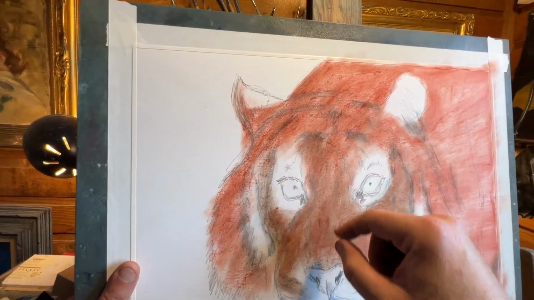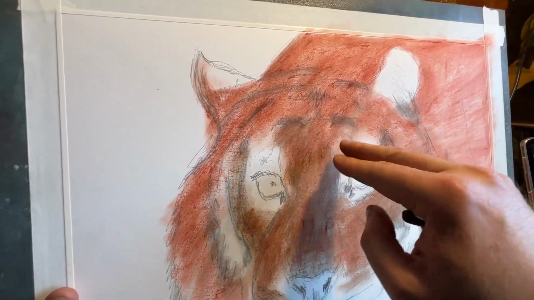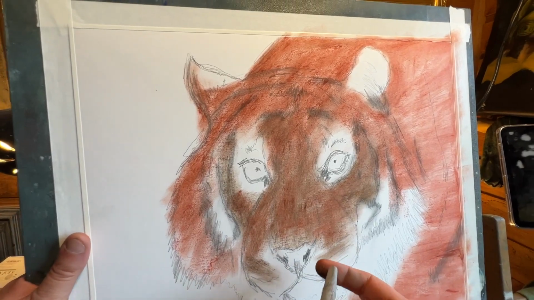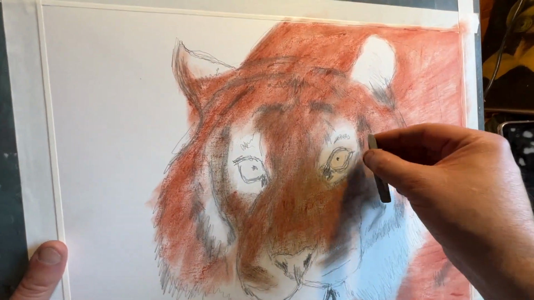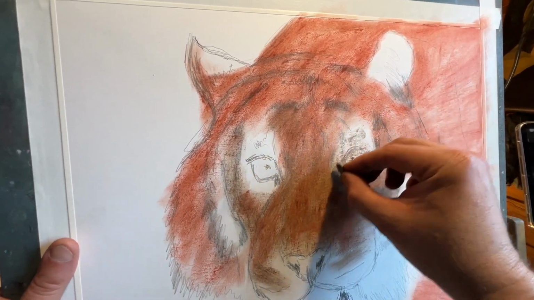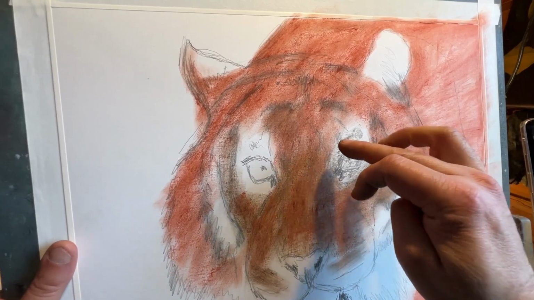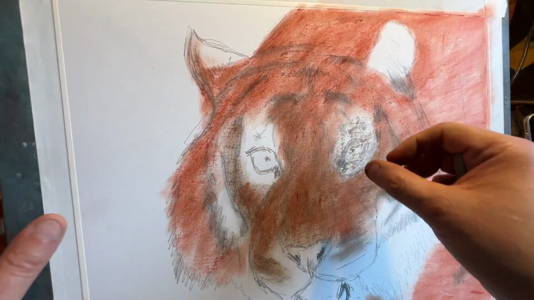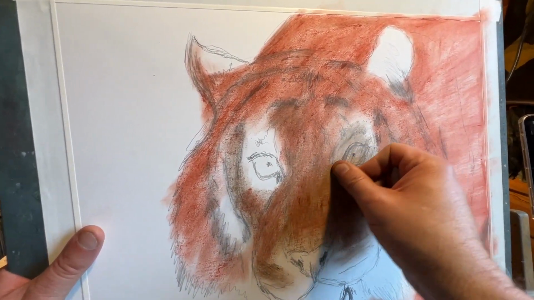So you can still see the graphite drawing underneath all this, so I can know where things are. Okay, now let's go to this gray. You can see where I left the white there. I'm going to use the gray and just go over that. And let's see, try to find a somewhat clean finger here to kind of blend it, or spread it out a little bit.